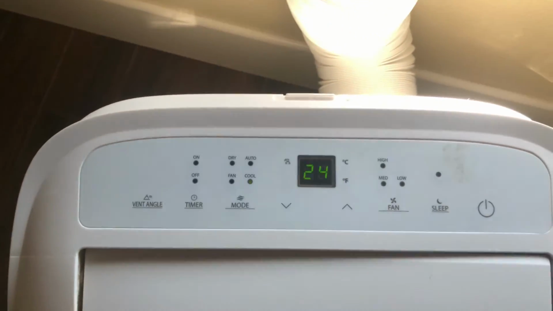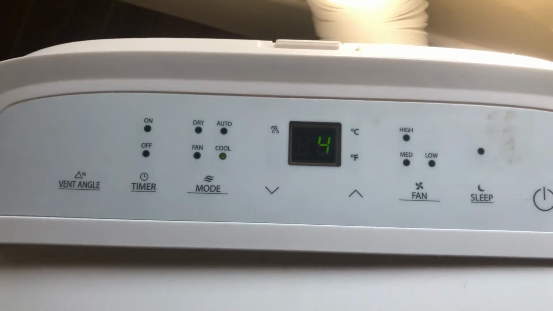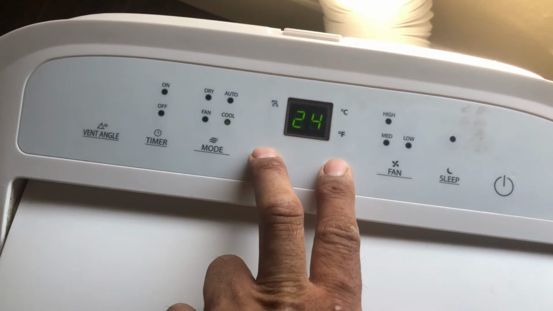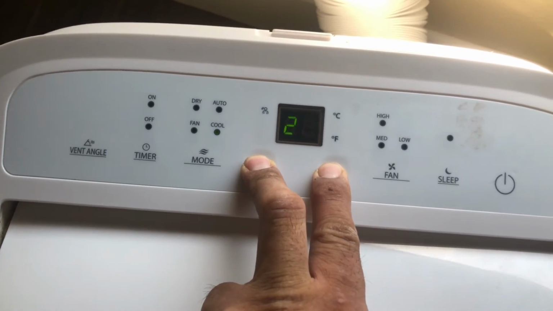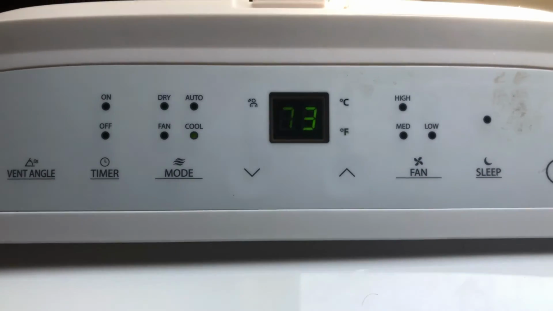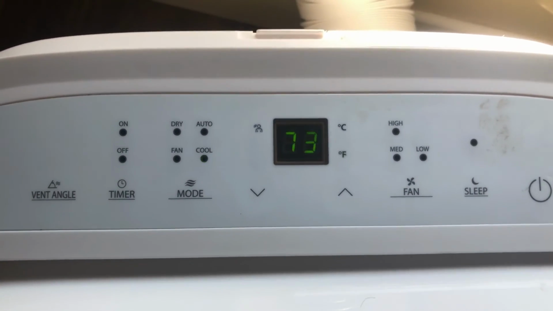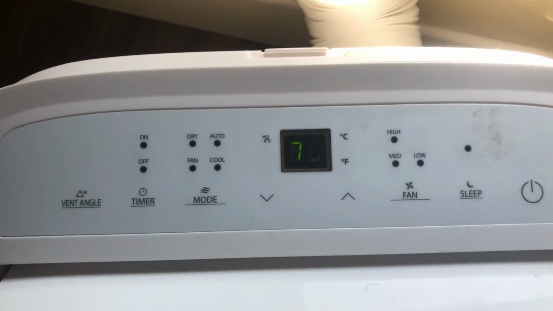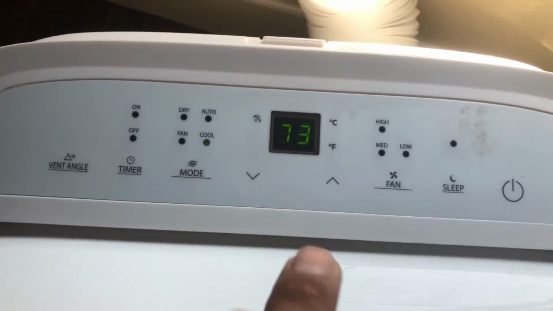So we're gonna turn on the AC. You see it shows 24 Celsius. What we're gonna do over here too, we're gonna press and hold the up and down arrow, same thing, and it will change. So you can see now it's set to 73 already, and we have changed this display from Celsius to Fahrenheit. If you wanna go back from Fahrenheit to Celsius, you have to press and hold, same thing.